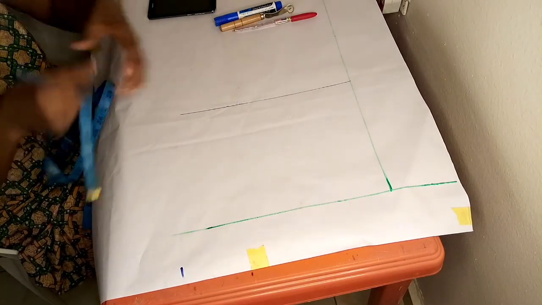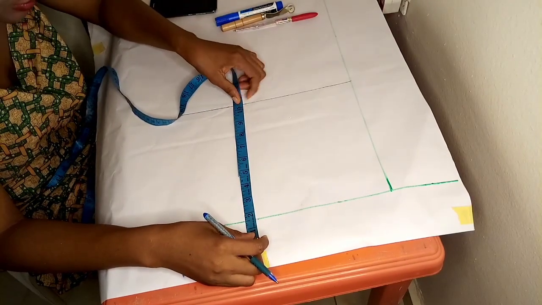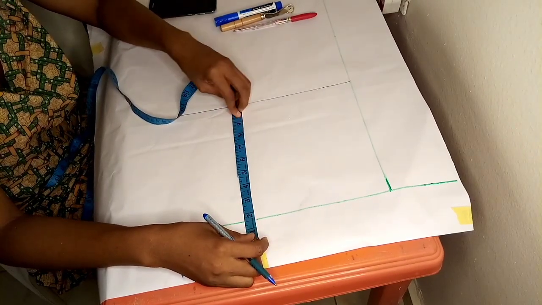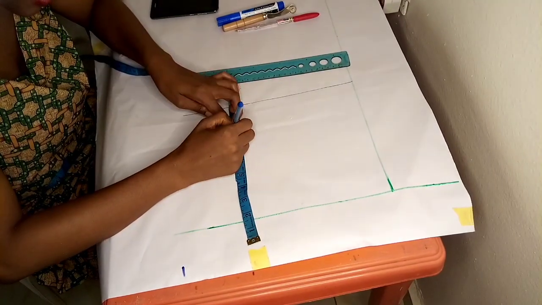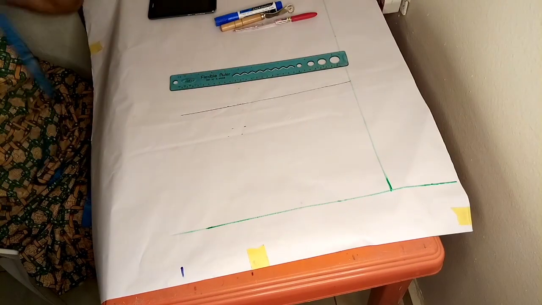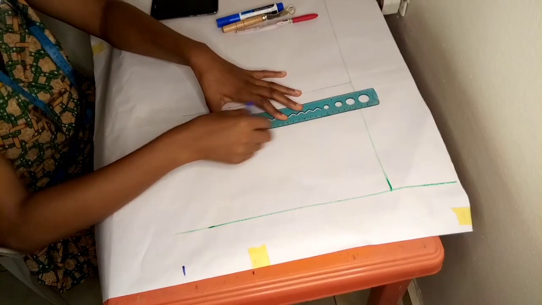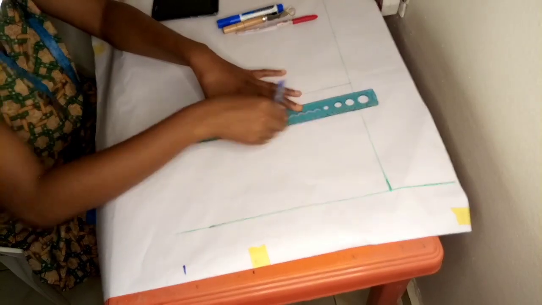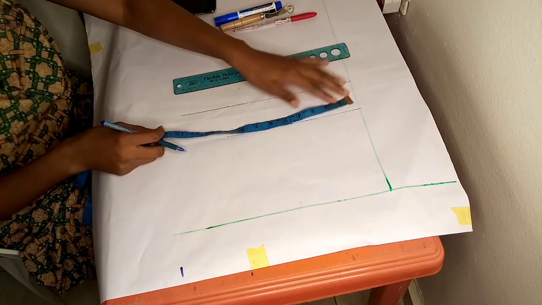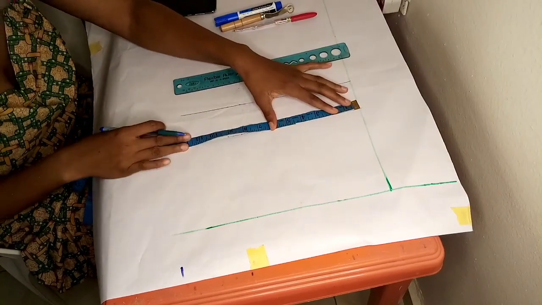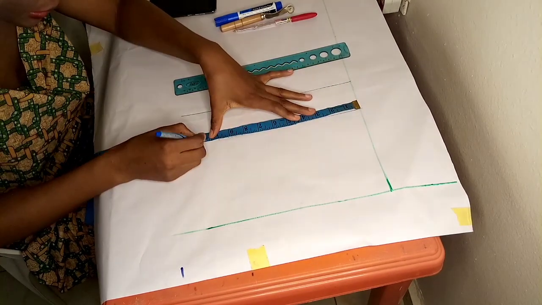So here's my new crotch line. I'm using 8 for the hip, not 8.5. My hip measurement is 10.5.